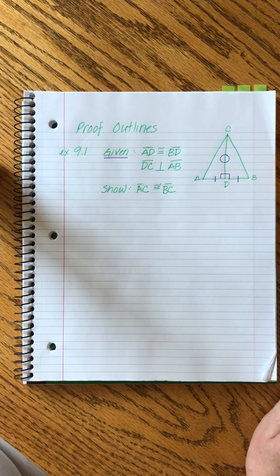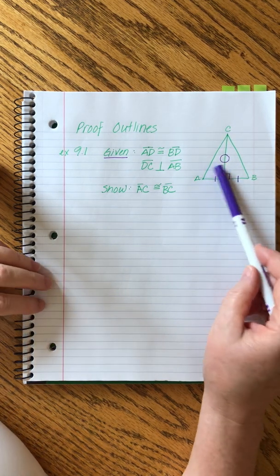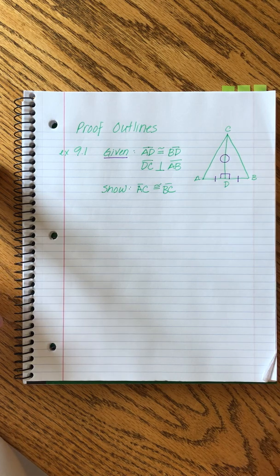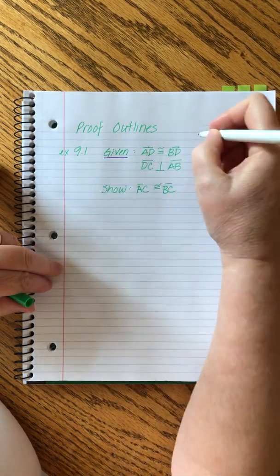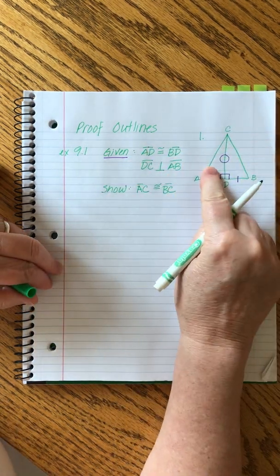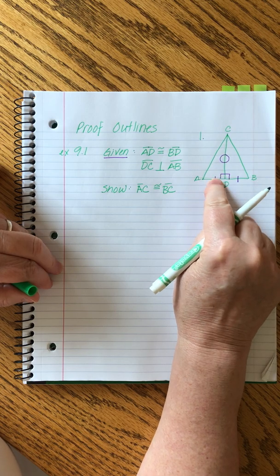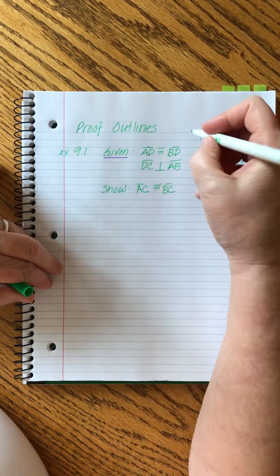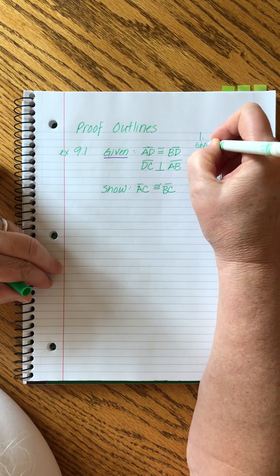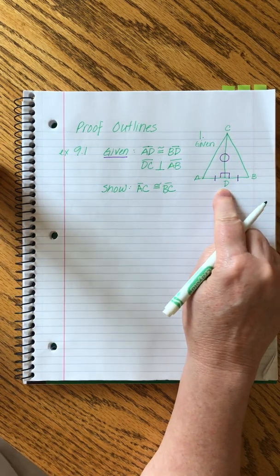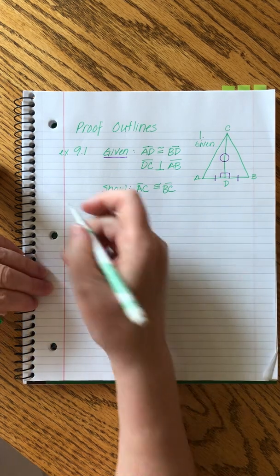That's our goal. All right, so what we do first is we mark up what we know, and that's what I've done. So now what we can do is call this step number 1. We show what we know, okay? We fix the diagram to add the given information. And so step 1 is to make note of your given information.